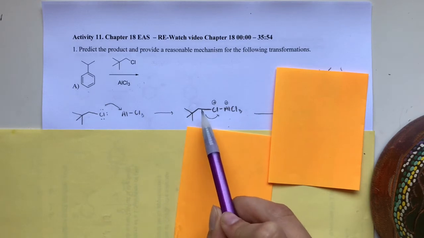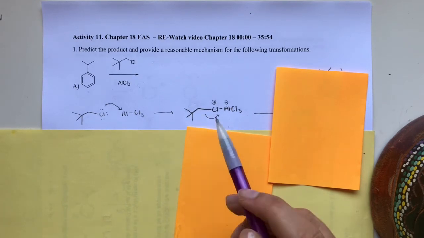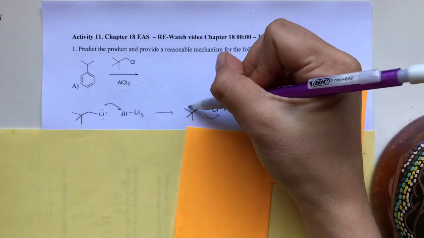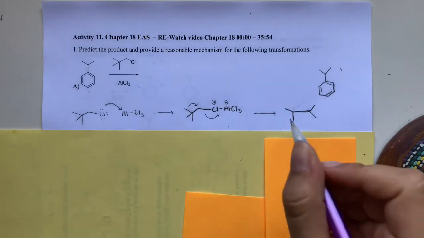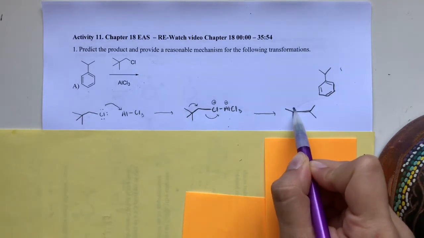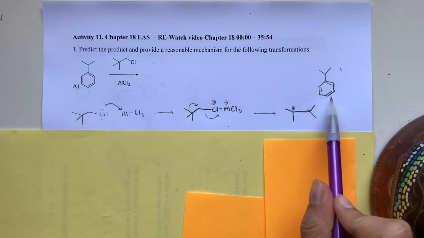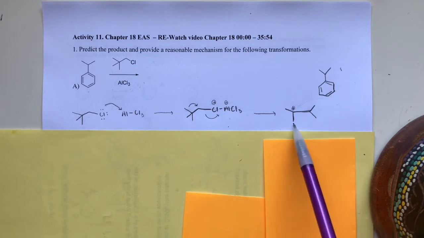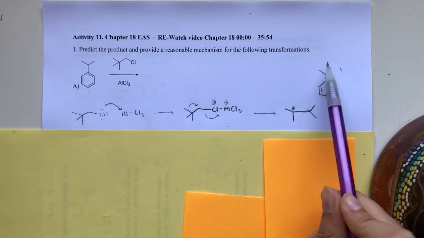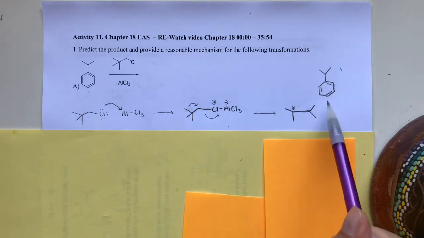But remember how the most stable carbocation is a tertiary carbocation. So that means that a methyl shift will need to occur to give this. And this carbon is positively charged and now is ready to be added onto the ring. To determine which position this group will be added, we need to look at this isopropyl group. This isopropyl group is a weak activator, which means that it is ortho and para directing.